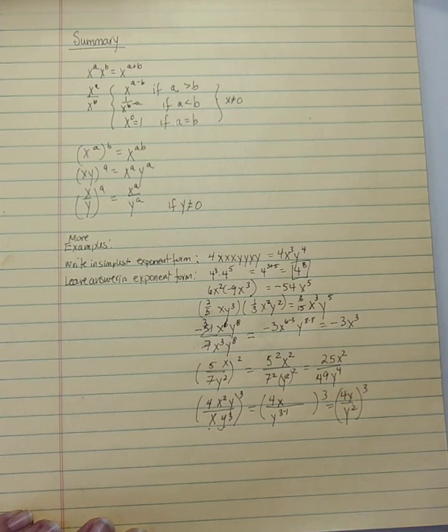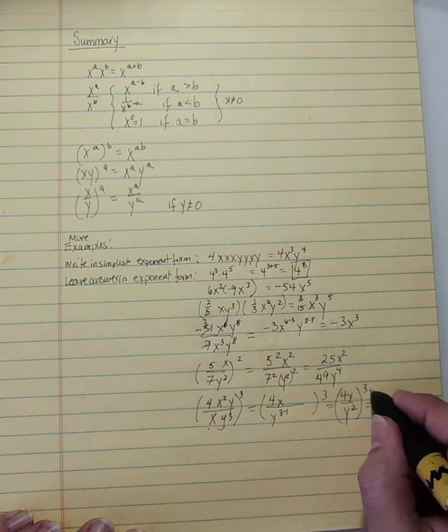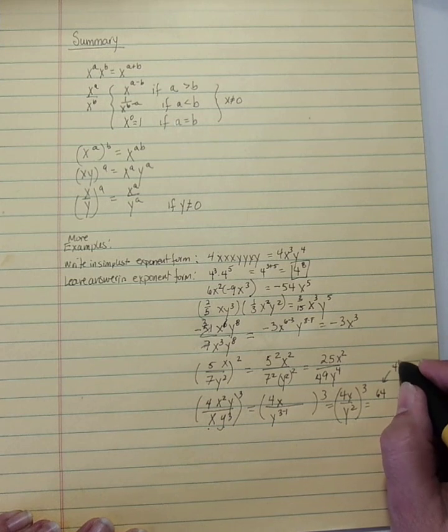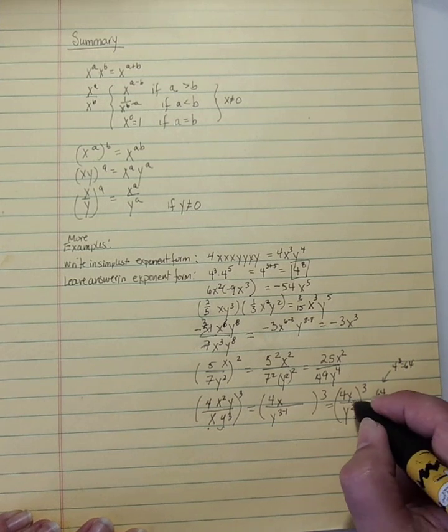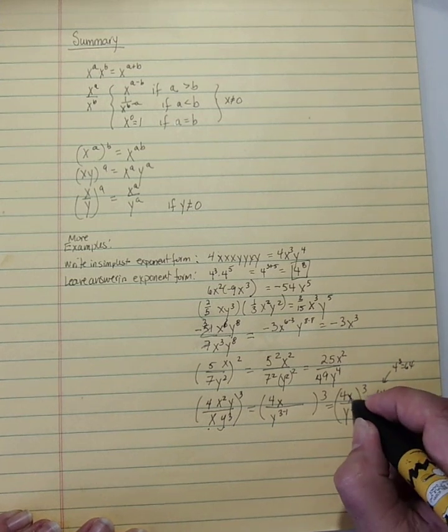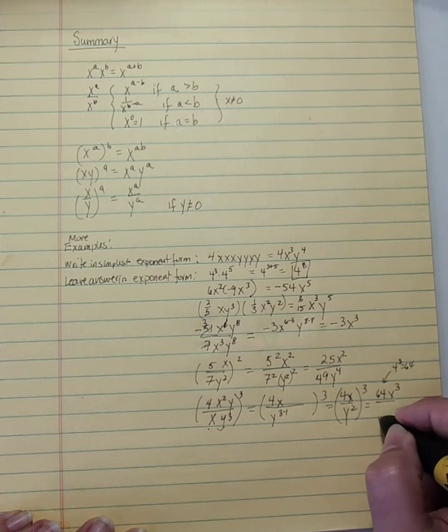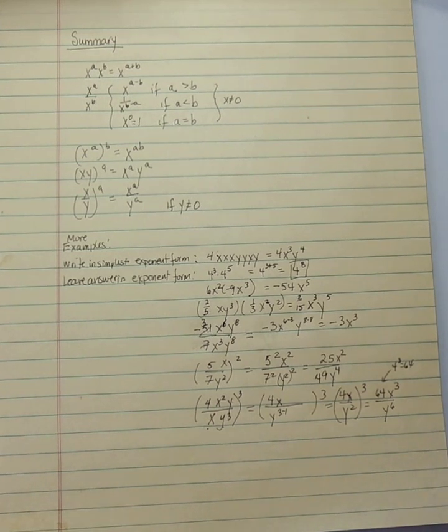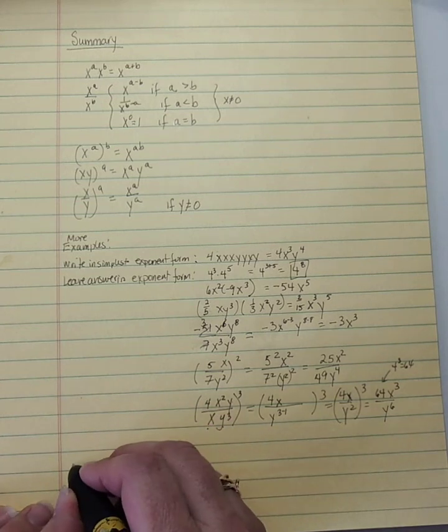And I'm going to take that to the third power. So if I do that, I have 4 to the third, which is 64. And then I have my x, because that's an x cubed, and y squared to the third power, so y to the 2 times 3, or y to the 6th. And there's my answer. Now we're going to deal with negative exponents and give the definition of a negative exponent.